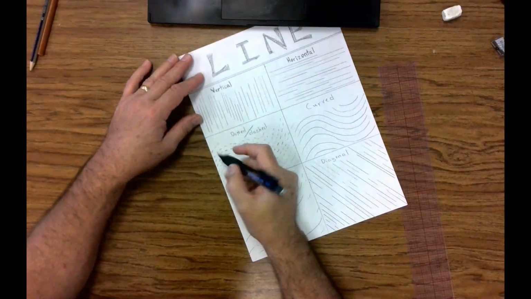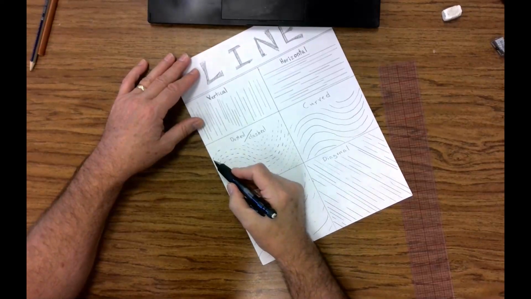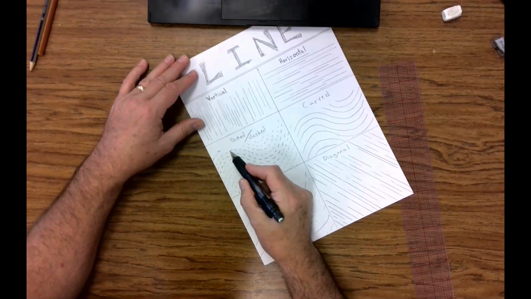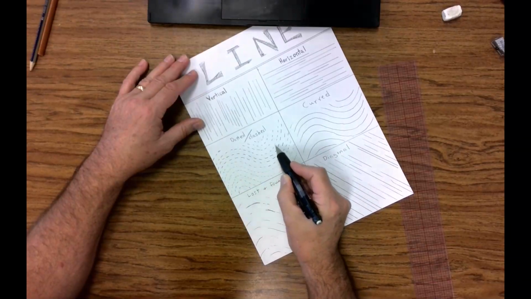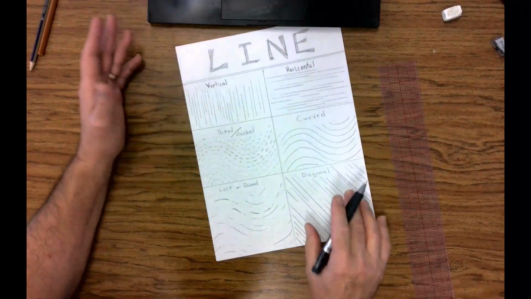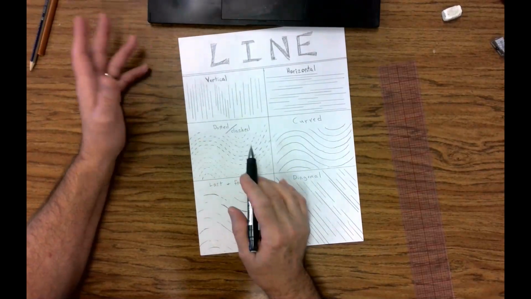The next line that we have is a dotted or dashed line where you can just, I chose to do curved lines and just put curved lines in, making little dashes as you go across, and then put another one in so it follows along the same sort of pattern. Now it's a dashed or dotted line, it's also a curved line.